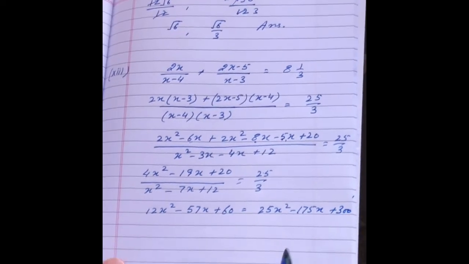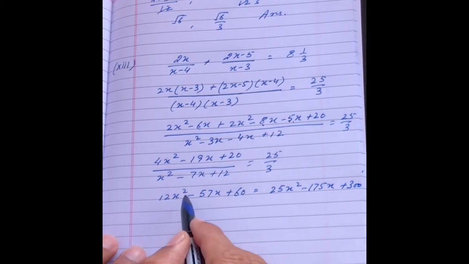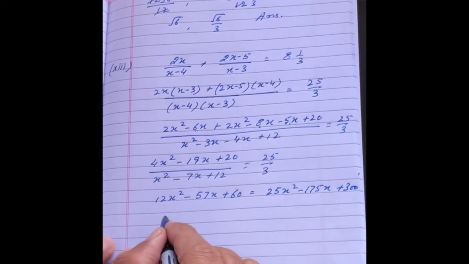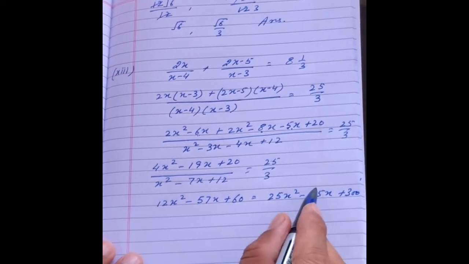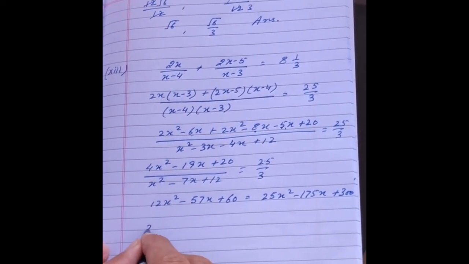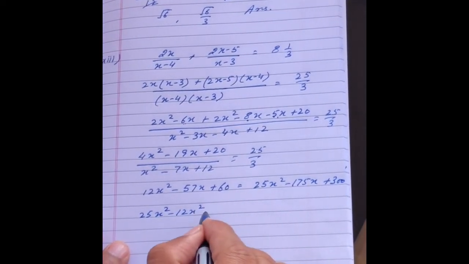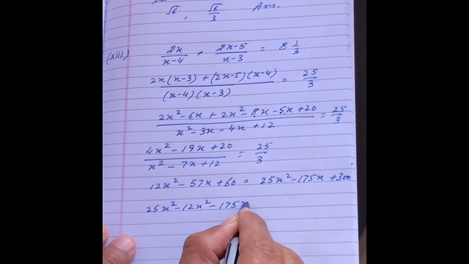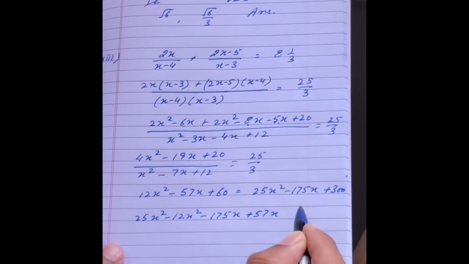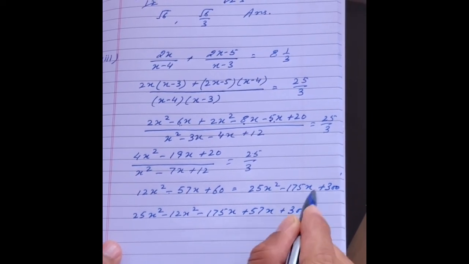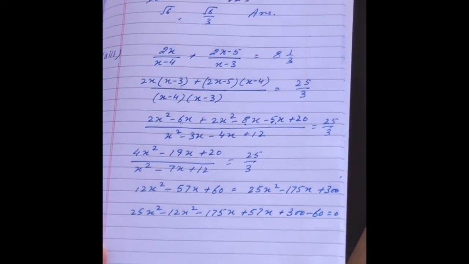Now I take the whole of this expression to the left hand side. 12x square will become negative there. It will become 25x square minus 12x square, then minus 175x, this minus 57x will become positive there, plus 300, this 60 will become minus there. It is equal to 0.